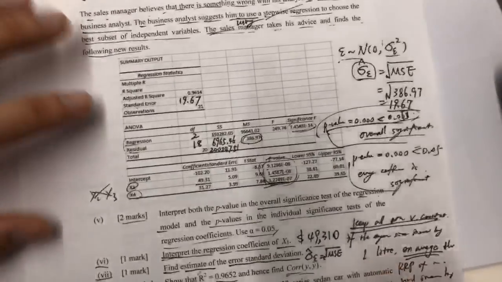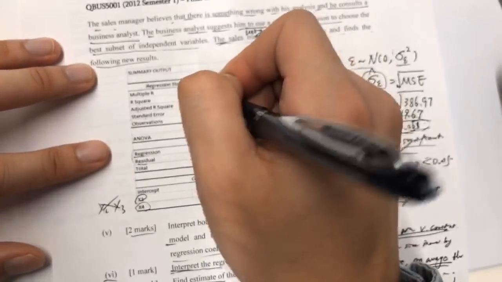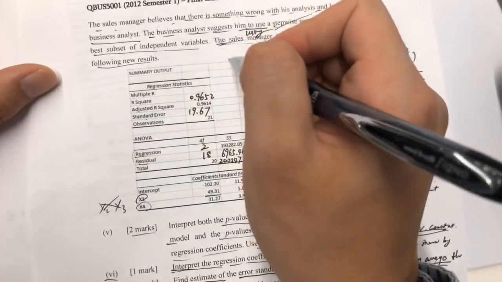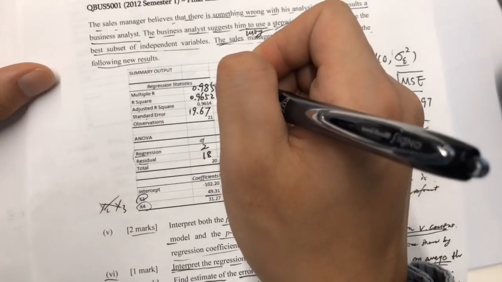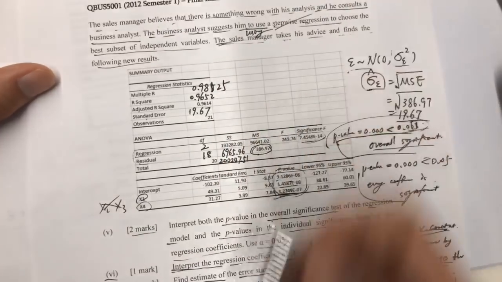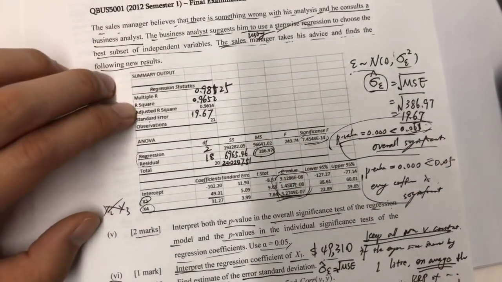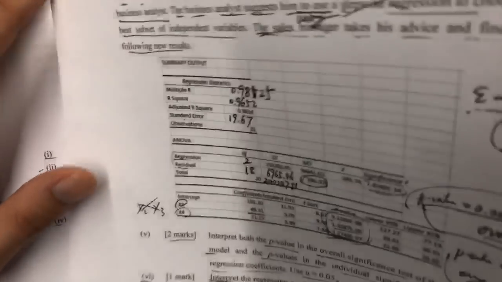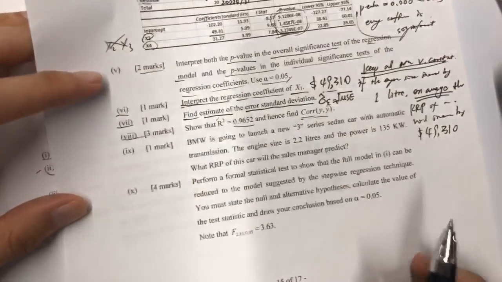For r squared, it's 0.9652, and multiple r is simply 0.9825. Okay, so it's just the square root of r squared, which is multiple r. All right. Okay, so that's all about question 8.